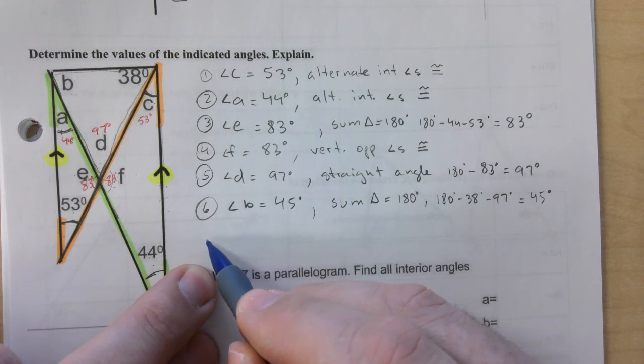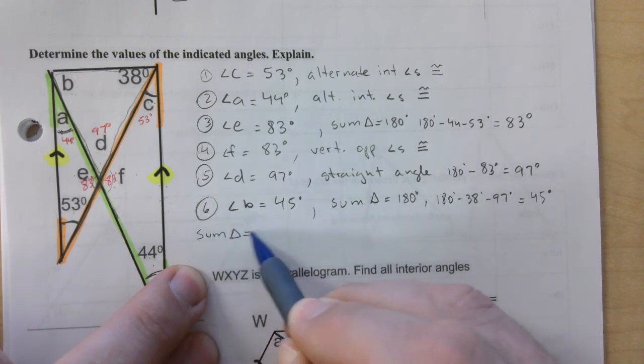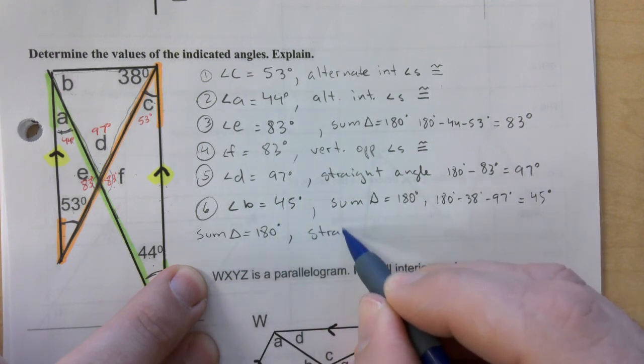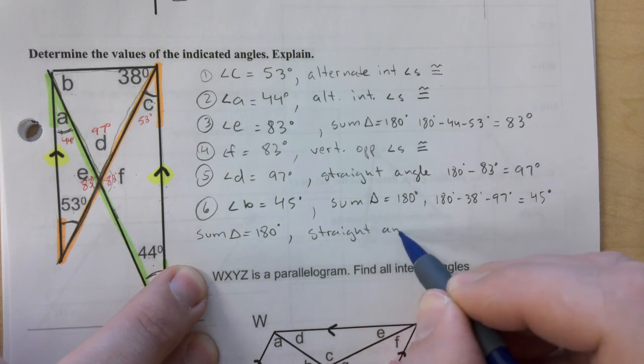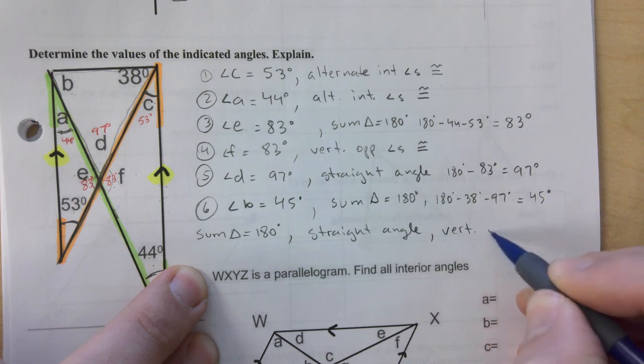I will say this. Sum of triangles equal to 180. Straight angle. Vertically opposite.